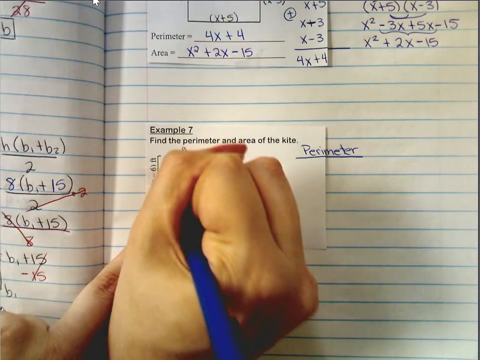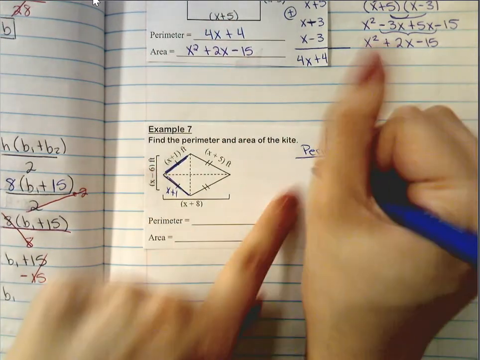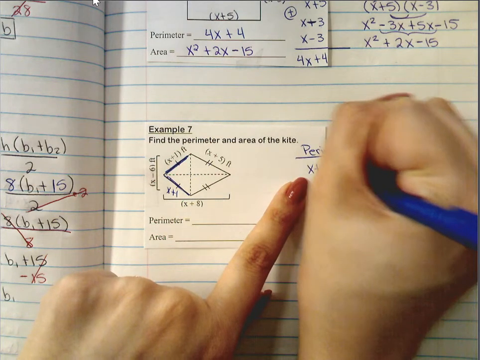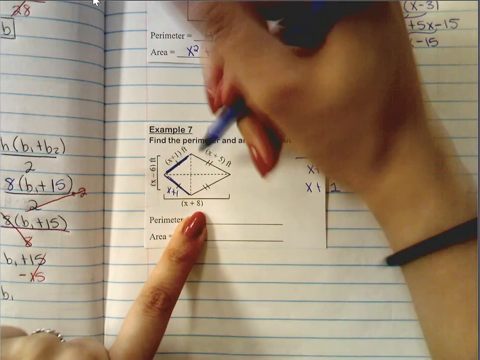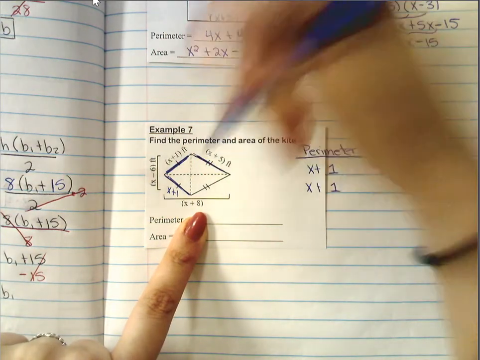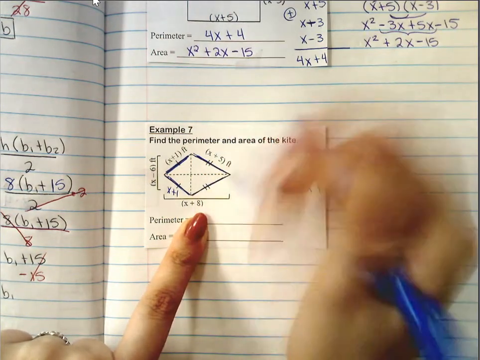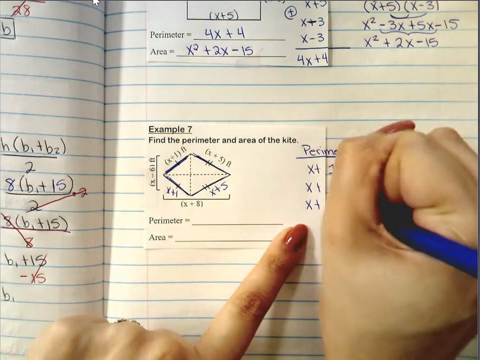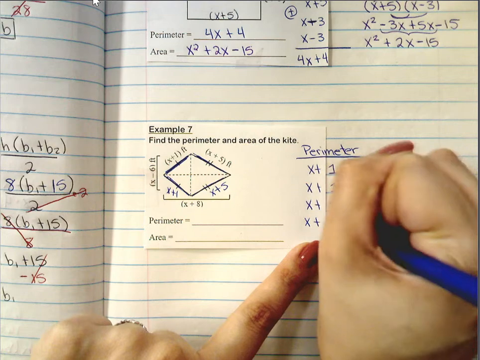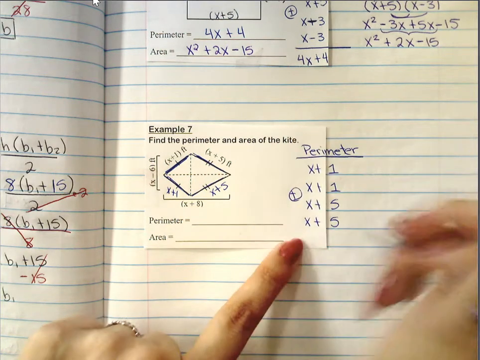Those 2 sides are x plus 1. So I'm going to add those. x plus 1, x plus 1, and then these 2 sides right here are equal. So those 2 sides are x plus 5. So here I have x plus 5 and x plus 5. So I'm adding up all those 4 sides.